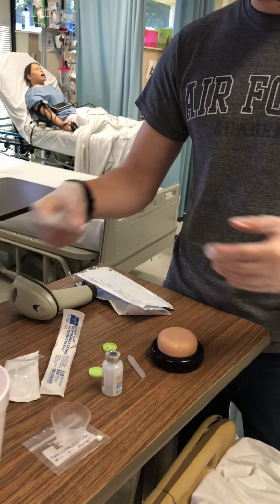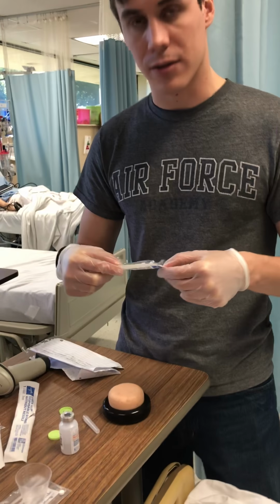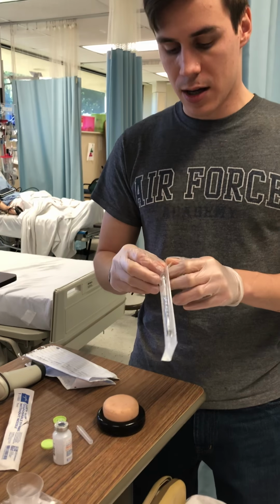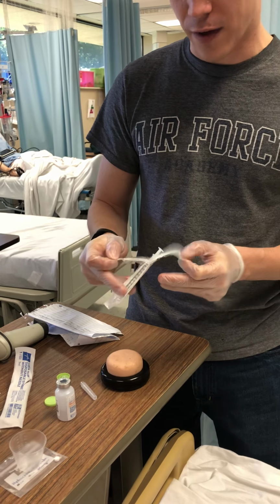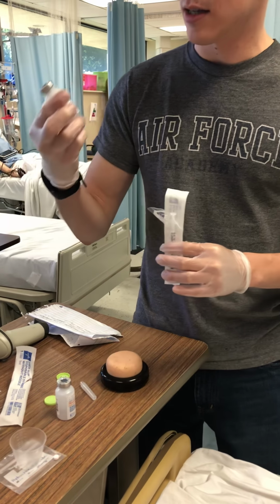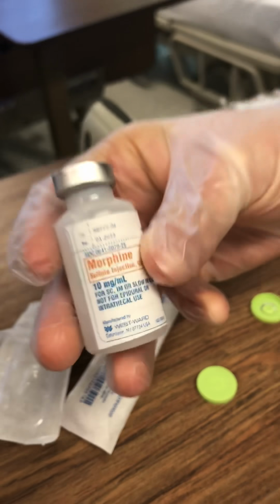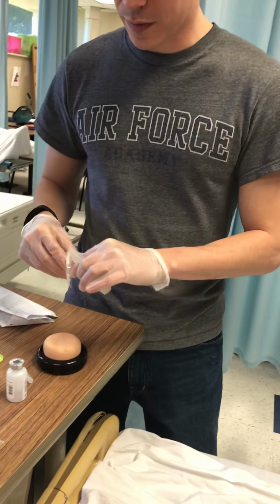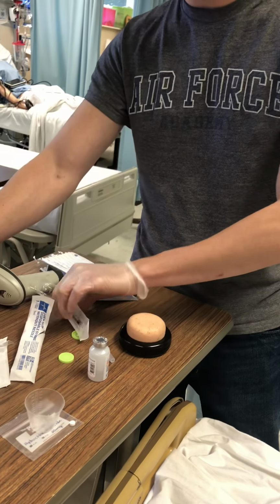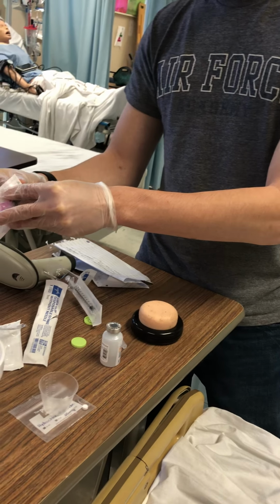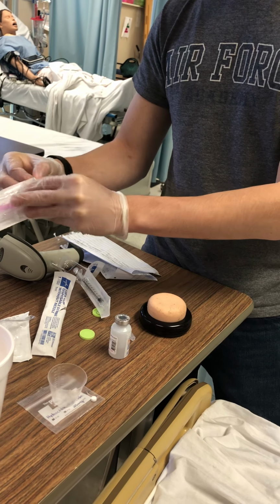And since they have a pain scale of 7, it's given PRN for 5. Let's see here. This is the morphine. So there's 10 milligrams per milliliter, and we want to give 5 milligrams PRN. And since they are experiencing pain, we can go ahead and give it to them. So we want to pull out 0.5 milliliters as well.